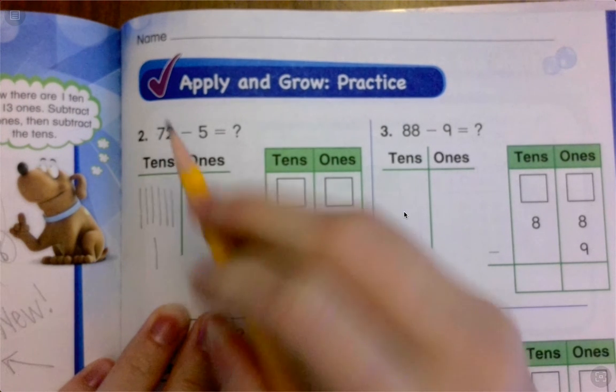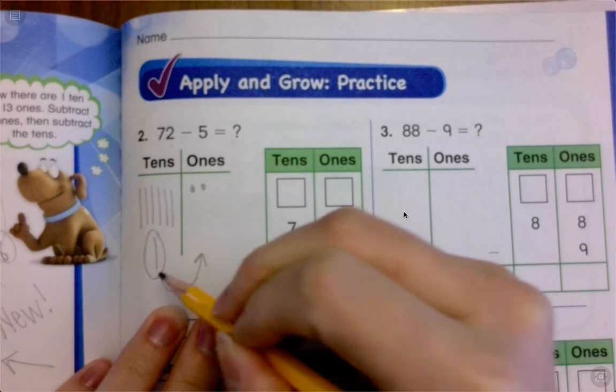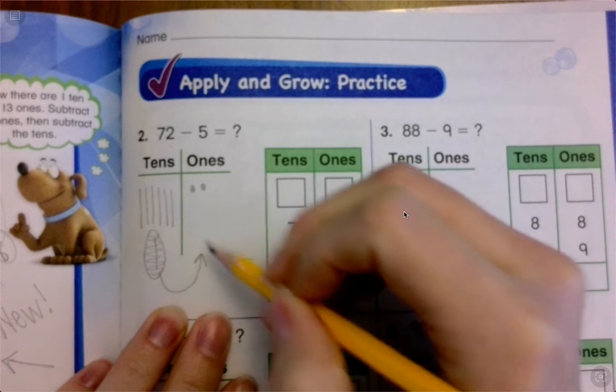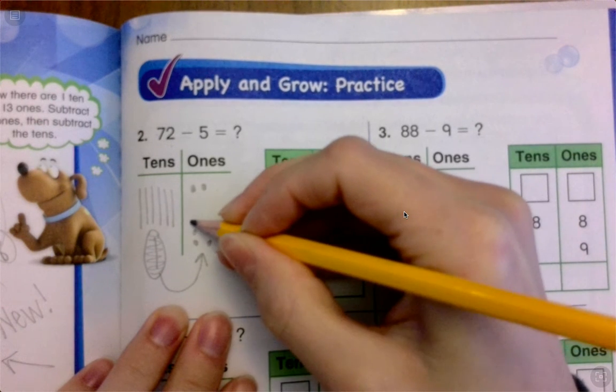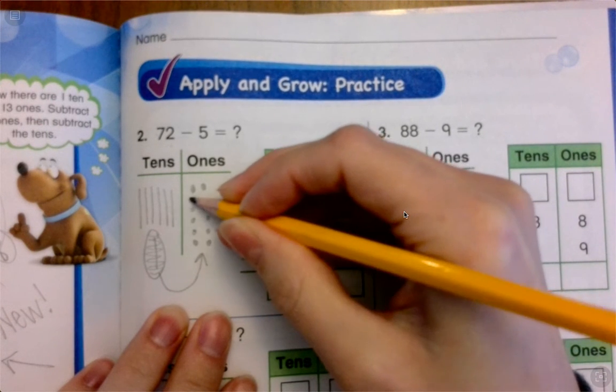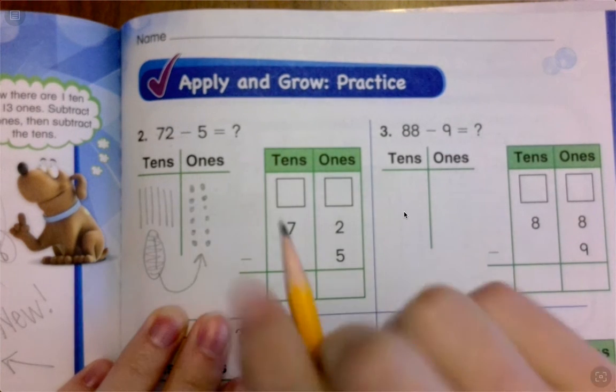Okay, can't take away 5, so I'm going to take one of these, bring it over. I'm going to cross it out. Goodbye. And I'm going to replace it with 1, 2, 3, 4, 5, 6, 7, 8, 9, 10. Okay, I'm going to just stop there.